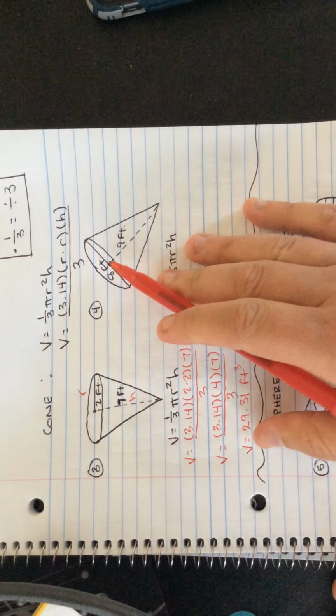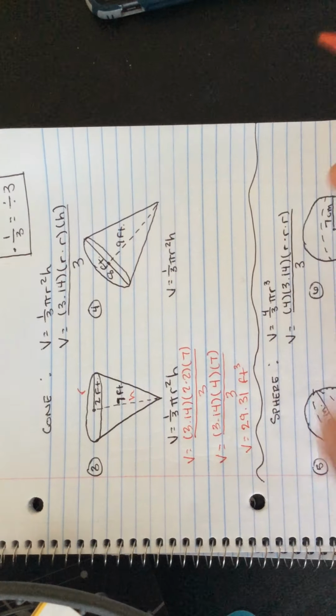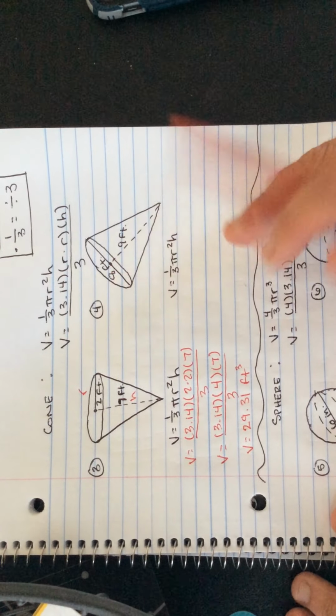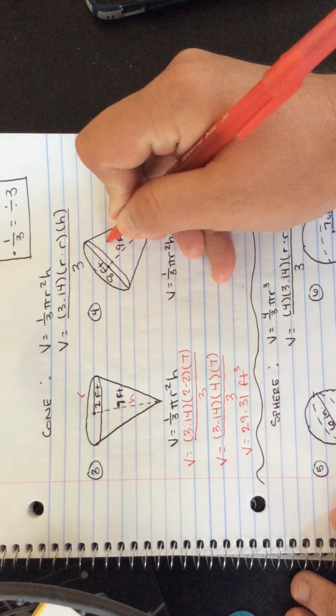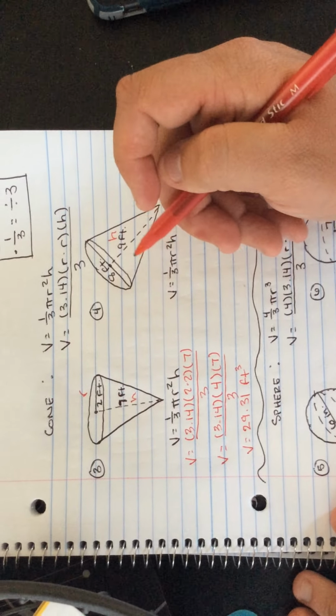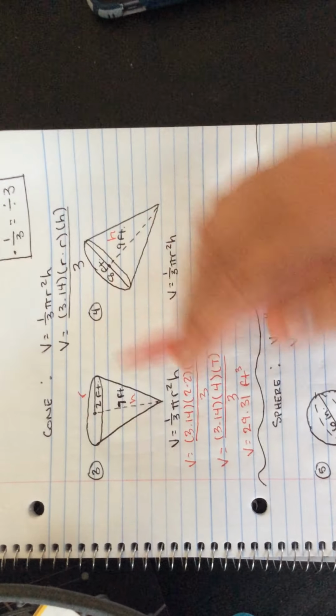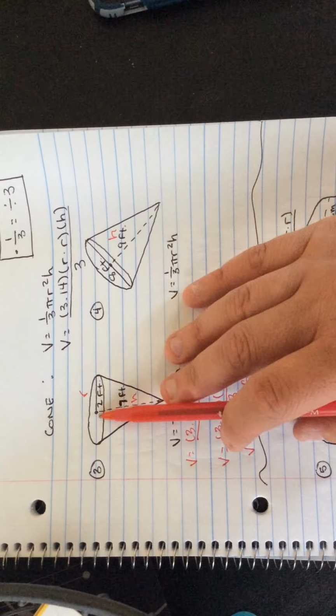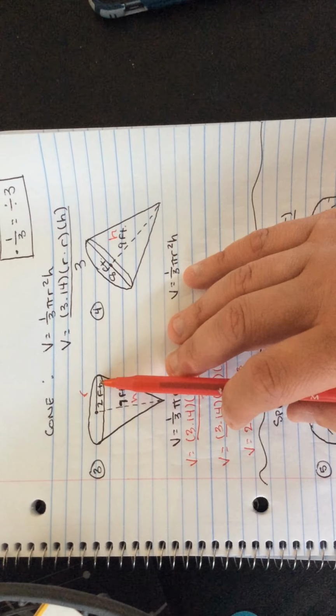9 is my height because that's how tall the cone is. Even though it's kind of slanted a little bit, I can still tell that that would be the height if I was setting it up right. So 9 is my height. Then I need to know what my radius is. Remember, the radius is only half of the circle. So over here, we were able to use 2 because our line was only from the middle to the edge.